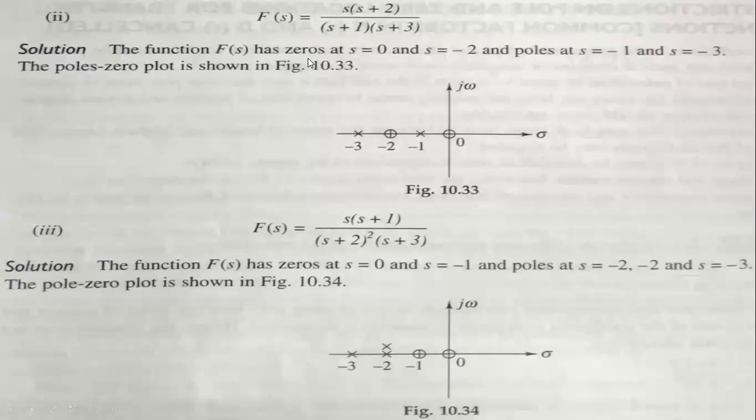Getting it? So s equals 0 and minus 2 are in the numerator, so they are the zeros, and the denominator ones are the poles. So the zeros are 0 as well as minus 2, and the poles are denoted by the cross: minus 1 and minus 3. The cross represents the poles in the denominator, and the circle represents the zeros in the numerator.